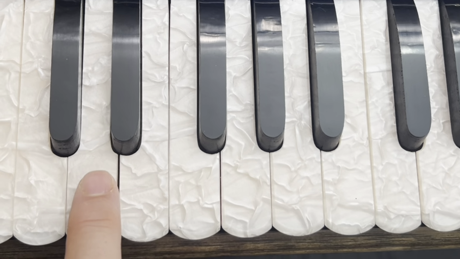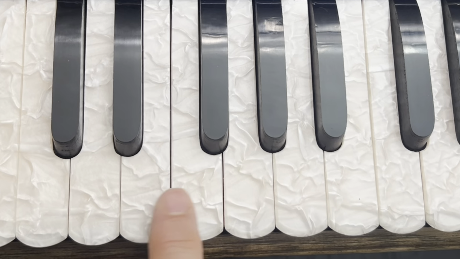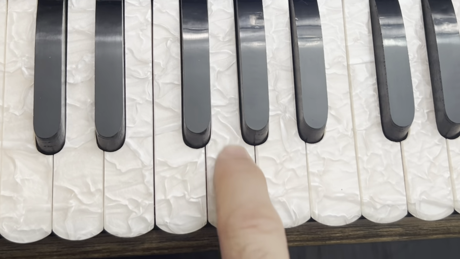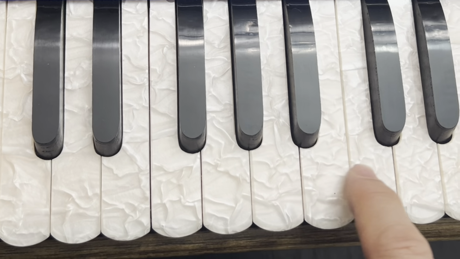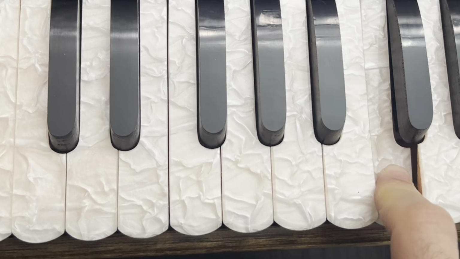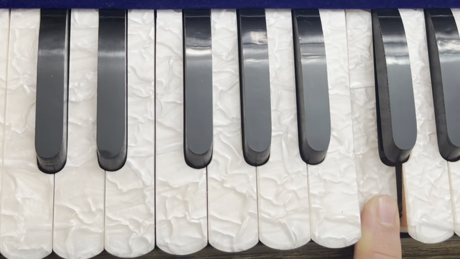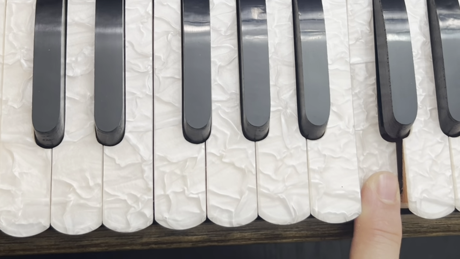From here to here is a half step, half step, half step. There's no black key in the middle, but from here to here is another half step, half step, half step, half step, half step, half step, and then the next half step is the next octave for C, okay? This is more visual than the fretboard on the guitar.